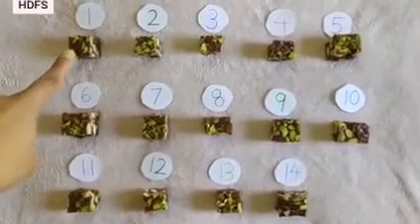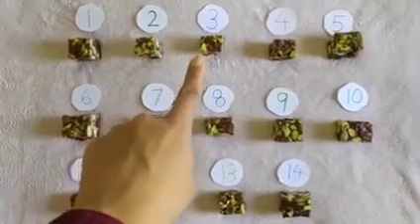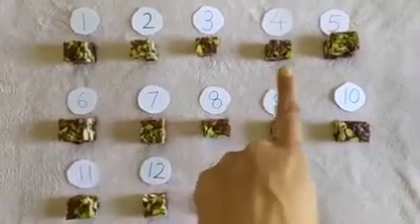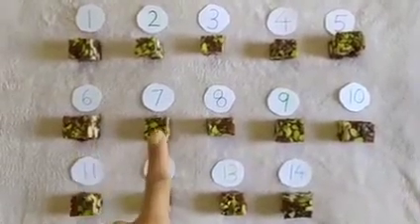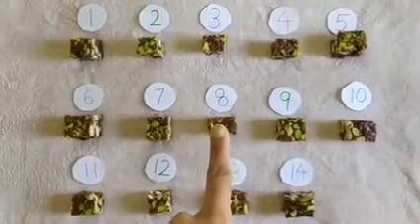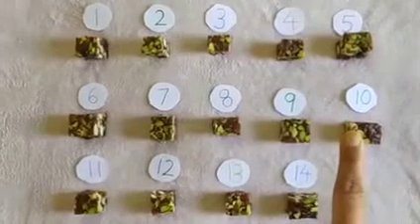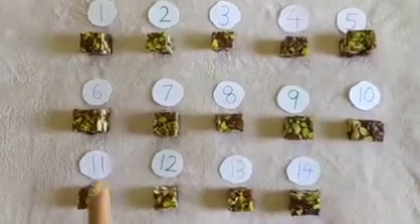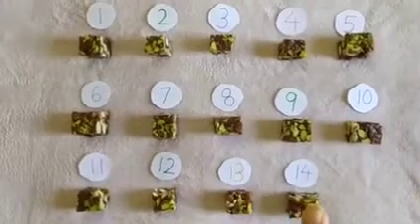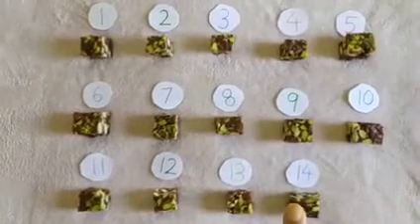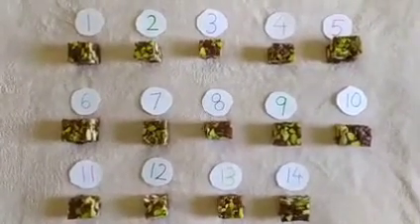Beginning with number 1, 2, 3, 4, 5, 6, 7, 8, 9, 10, 11, 12, 13, 14. So we did forward counting from number 1 to number 14.